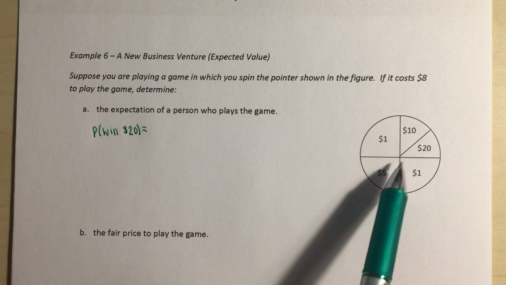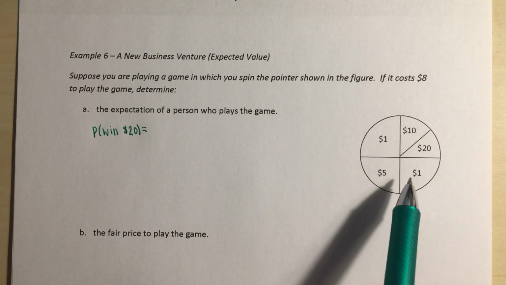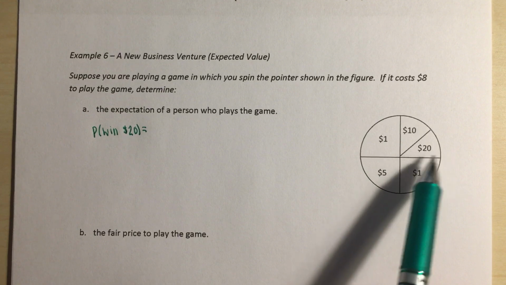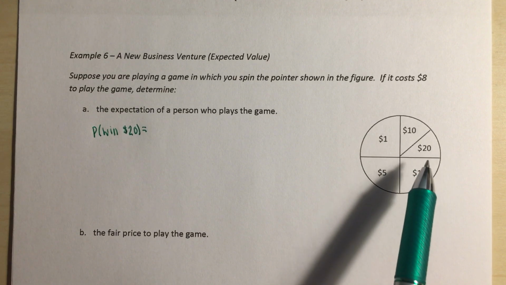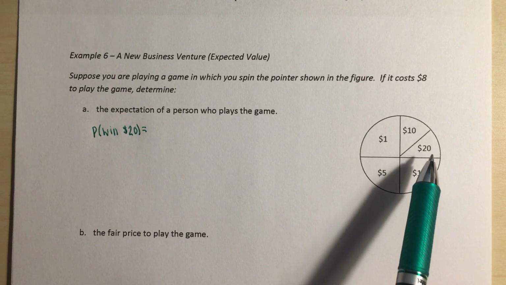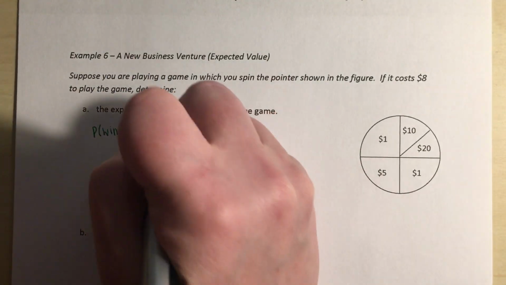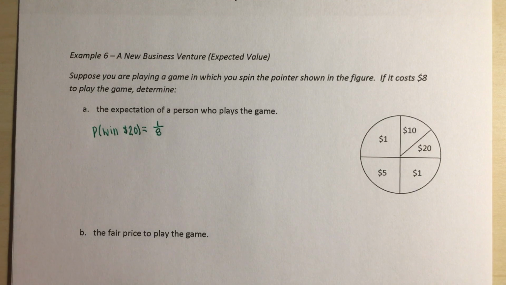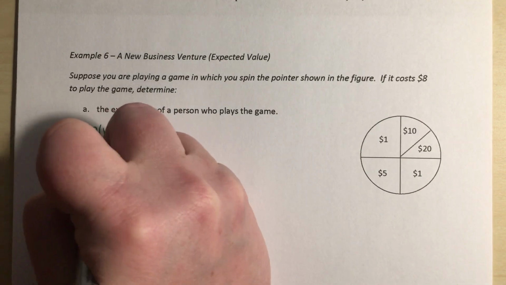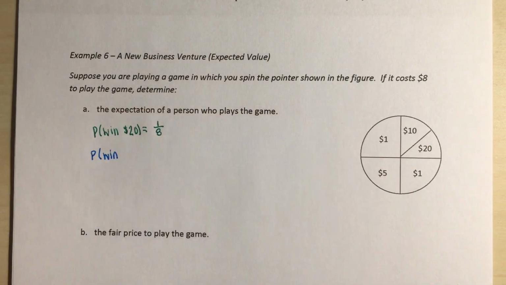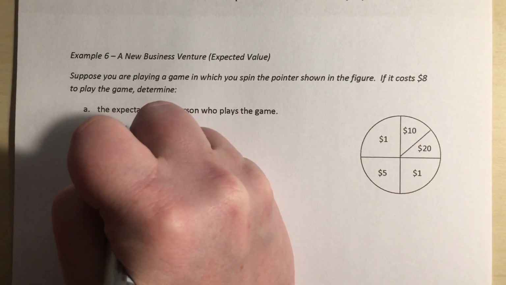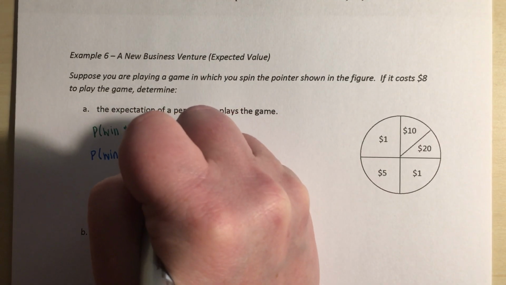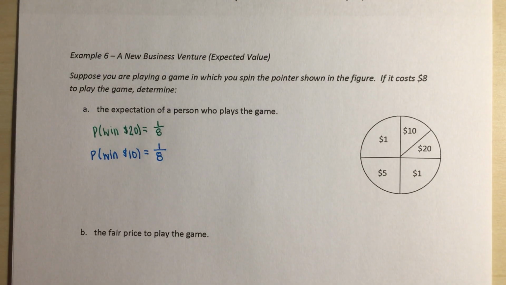If we look at this circle, notice that it is split into fourths. The fourth is cut in half, so that 20 is really an eighth of our circle. So our probability of winning $20 is 1 out of 8. Our probability of winning $10, same size wedge, is also 1 out of 8.